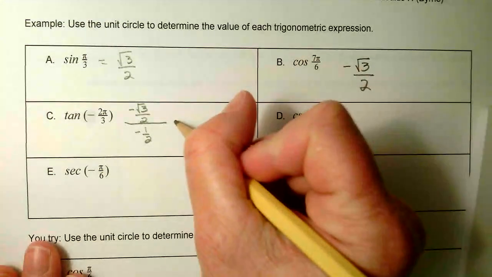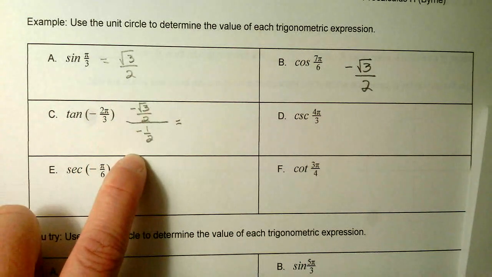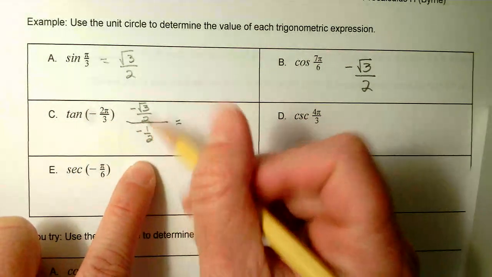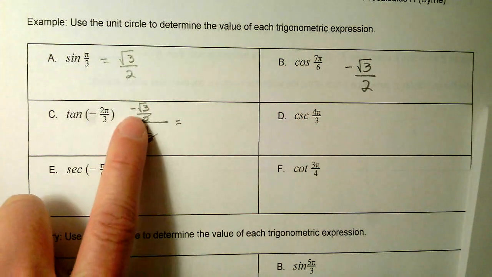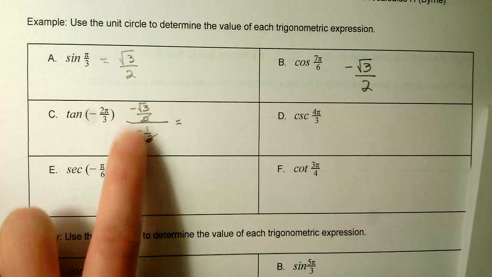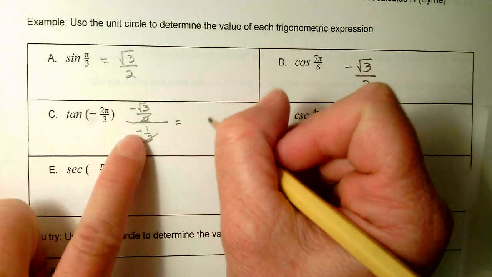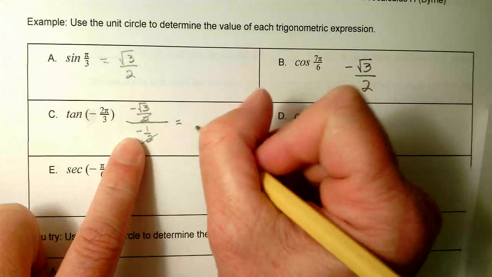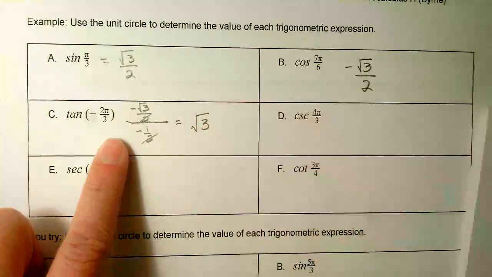So I know this trick. If you have a complex fraction and both of the denominators are the same, they divide out. That is only true if you have a complex fraction with the same denominators. So I can see negative divided by negative becomes a positive. Square root of 3 divided by 1 is just square root of 3.